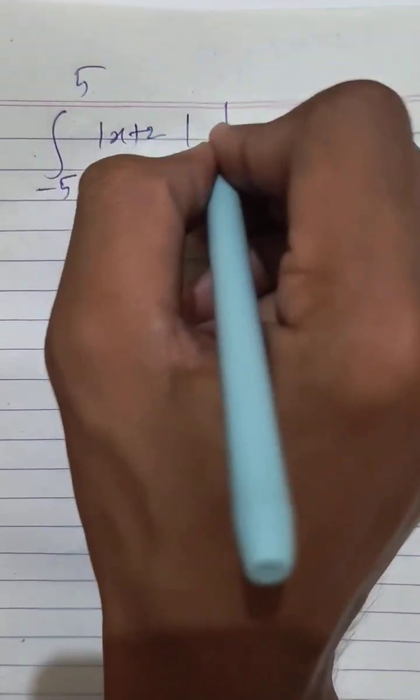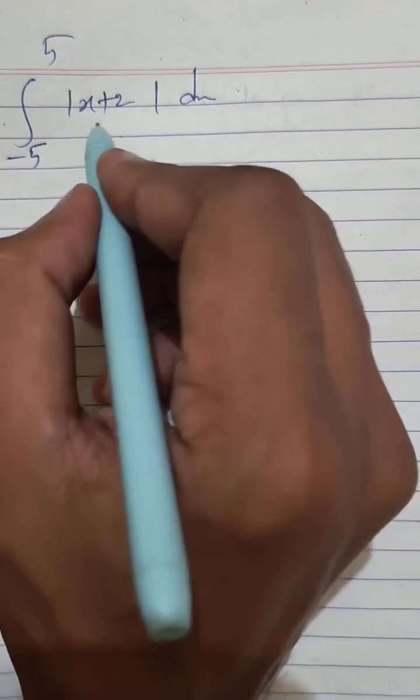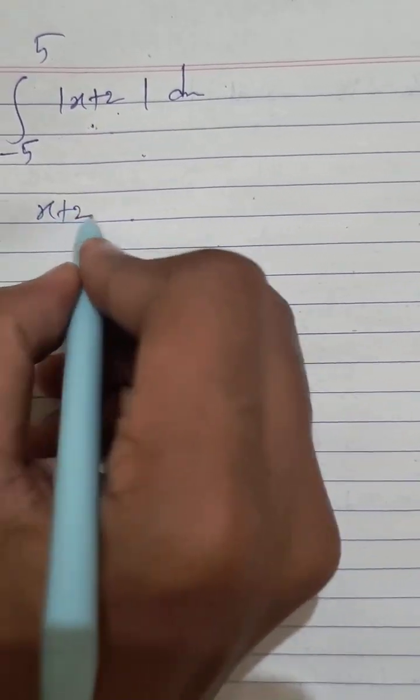So the next question is the integral from minus 5 to 5 of mod of x plus 2 dx. So we have to evaluate this definite integral. Again here also we have a mod, which means we have to define this mod value. So x plus 2, what is mod x equal to?